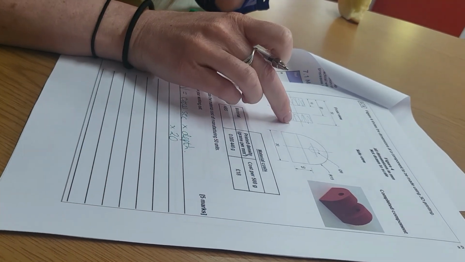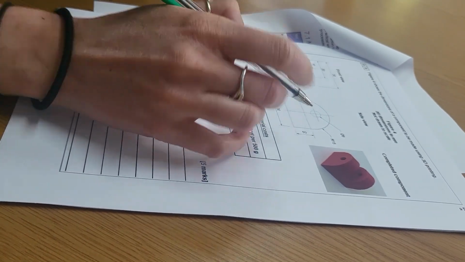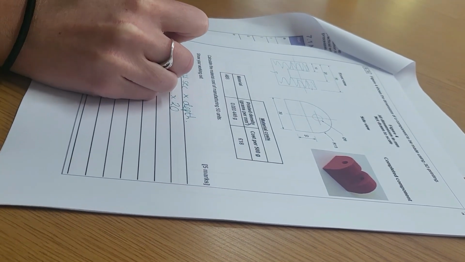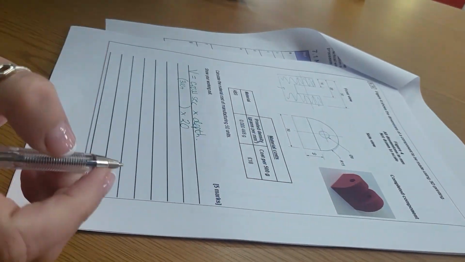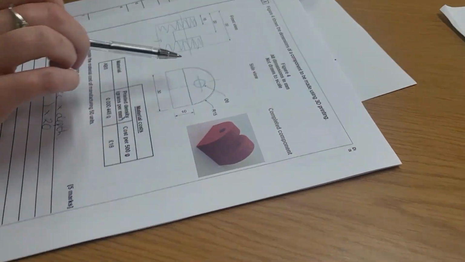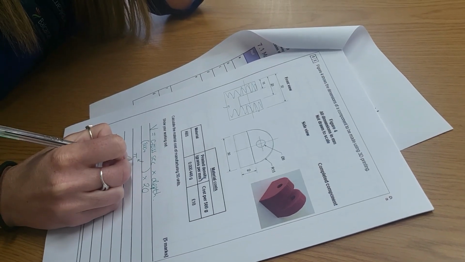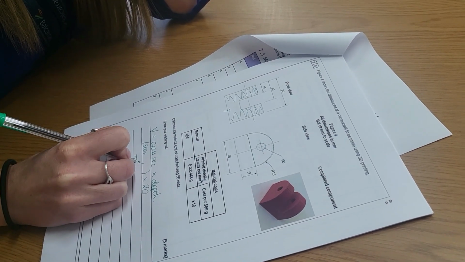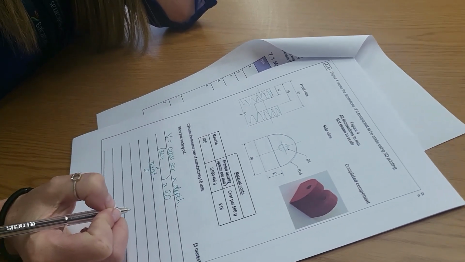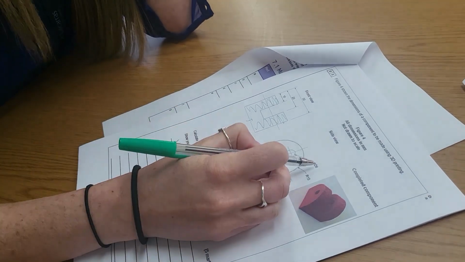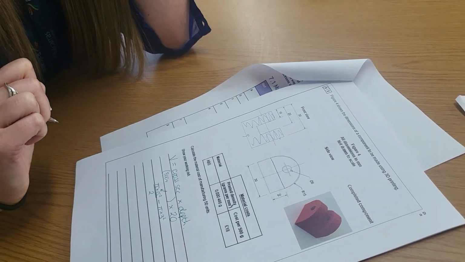So the depth is going to be 10 and 10. Just imagine you shifted these two sections together, and the cross section is going to come from a rectangle, which is 30 times 10, plus this semicircle. Take away that circle, so that's a bit more awkward. The semicircle is going to be pi r squared and half it. And we're going to take away the circle, which is pi r squared. If the diameter is 6, then the radius is 3.